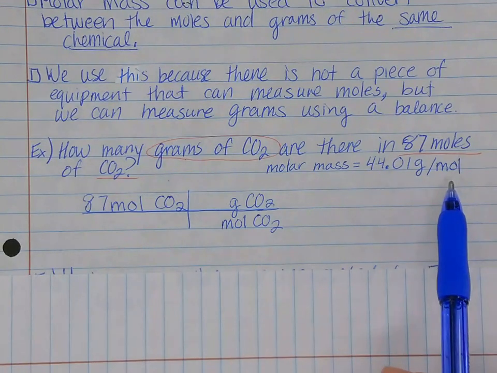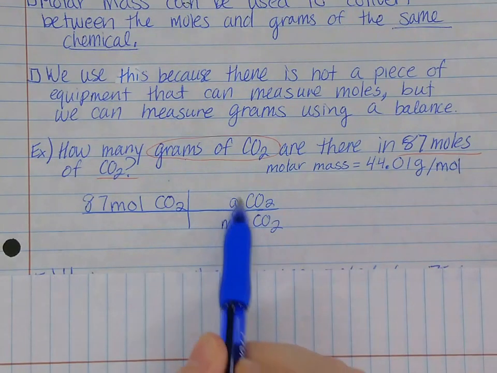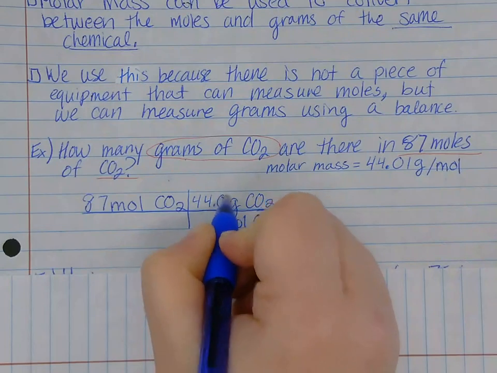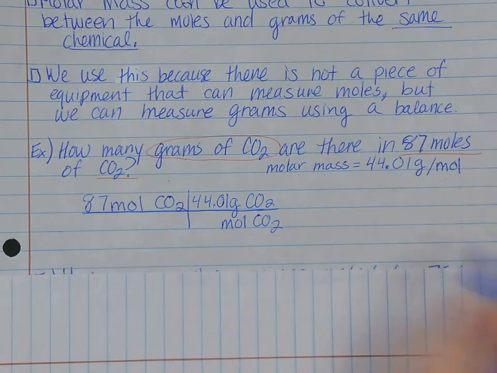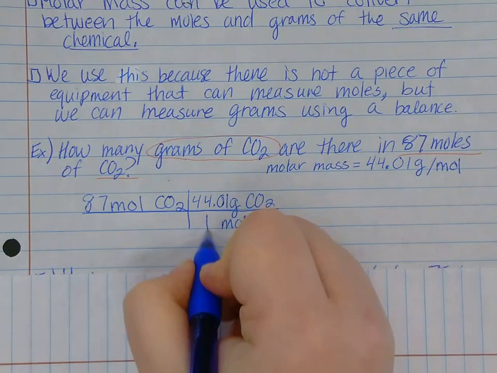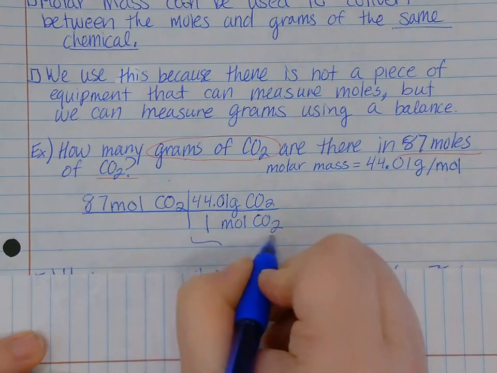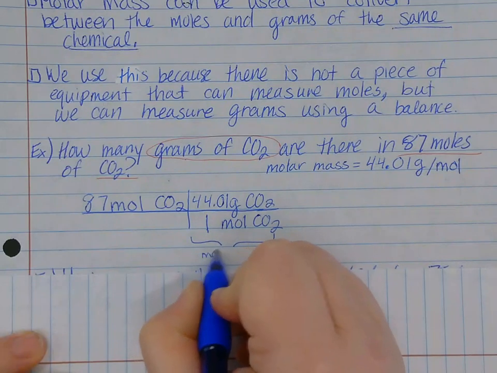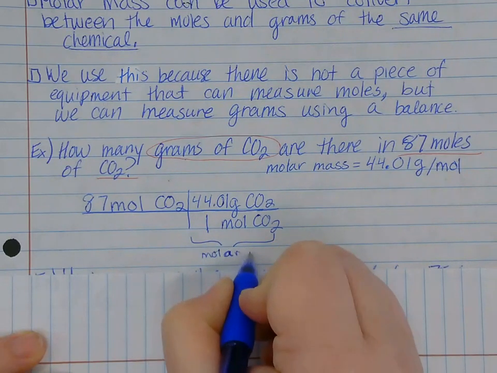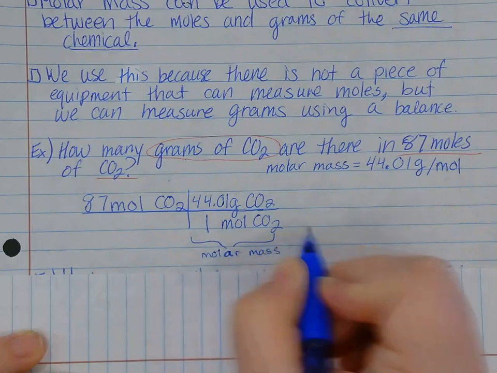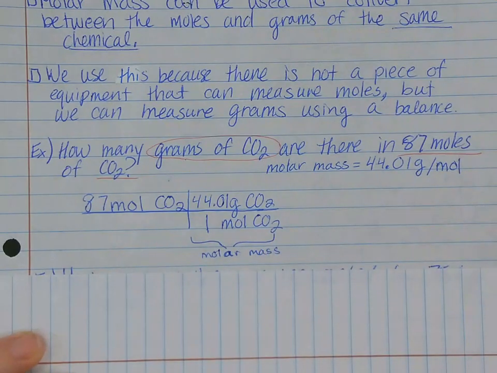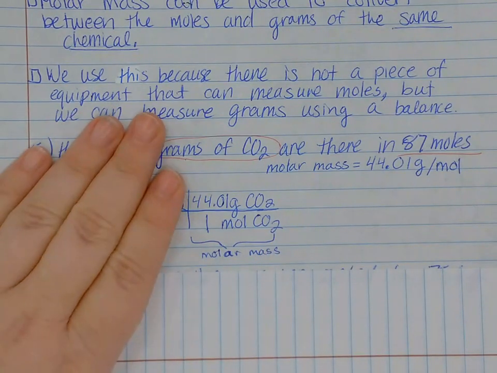So those are our numbers that we want to fill in. Because my grams are here, I want 44.01 grams, right, next to the grams. And we say per mole, we're saying in 1 mole. So I'm going to put 1 on the bottom. So this part here is our molar mass. That fraction right there is our molar mass. We okay with that idea?